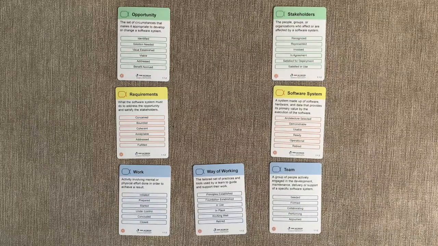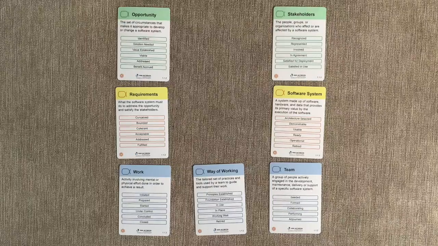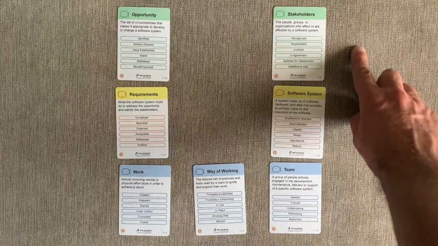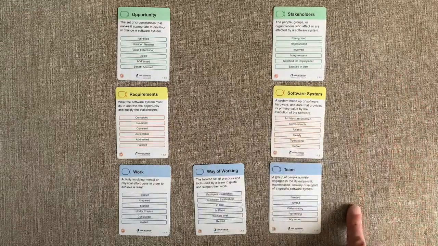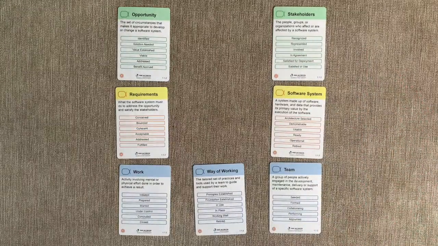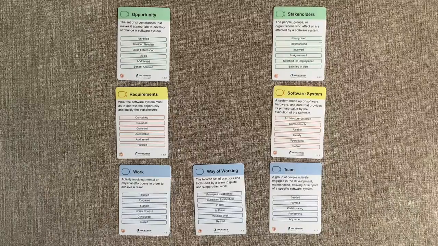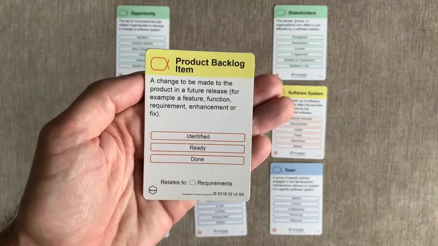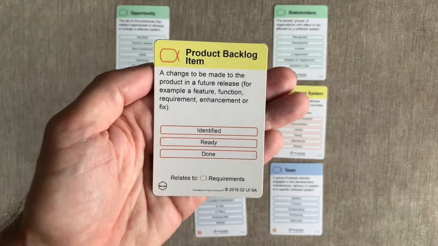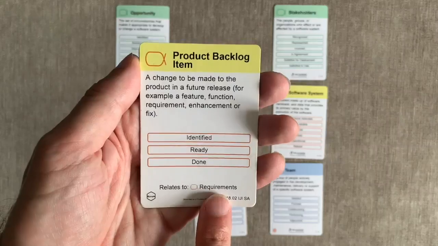The different colours of cards denote different areas of concern. The green is the customer area of concern, the yellow is the solution, and blue is for our endeavour. If we look again at the alphas from Scrum, we can see where they fit in. The product backlog item relates to requirements.